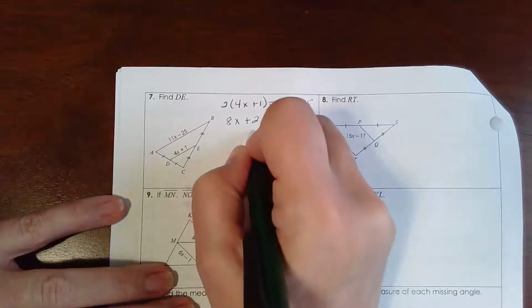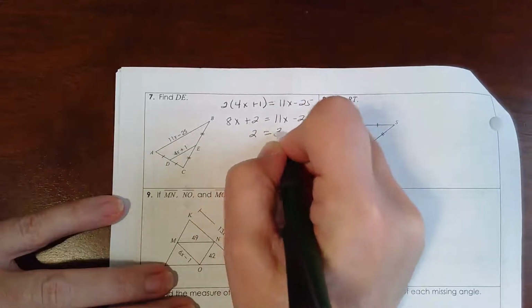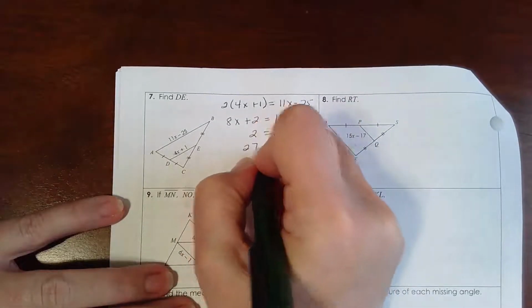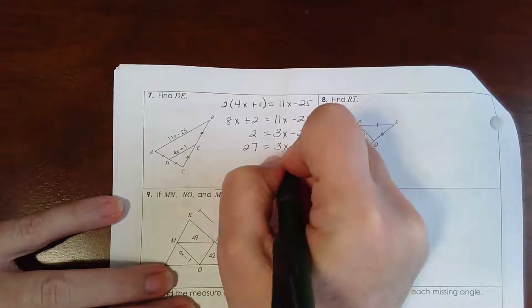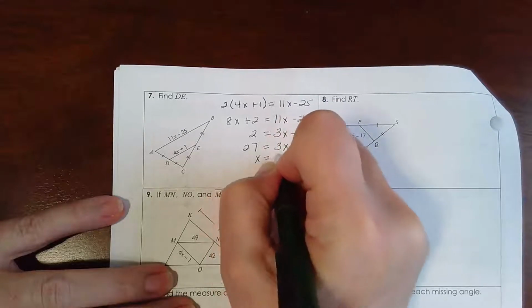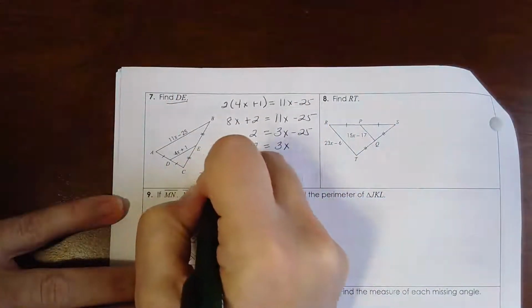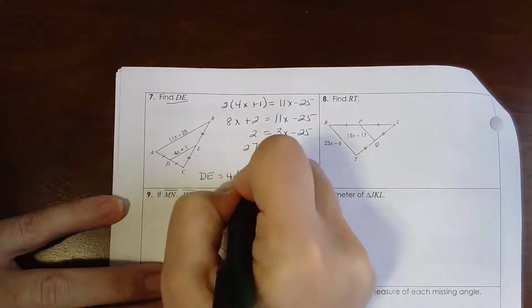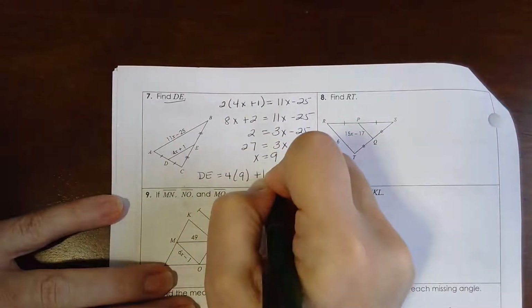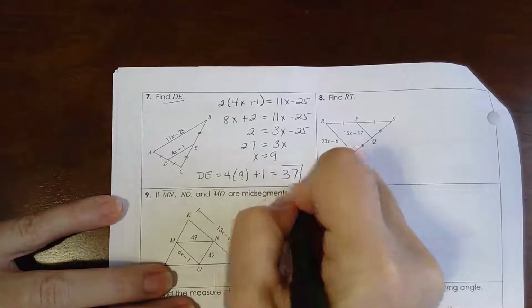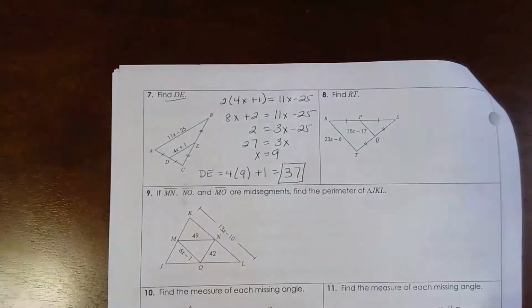Subtract 8x, so 3x minus 25. Add 25, so we get 27 equals 3x. So x is going to be 9, but this time we need to plug it in, because DE is going to be 4 times 9 plus 1, which is 37. So this is your final answer. Don't forget to plug it in.